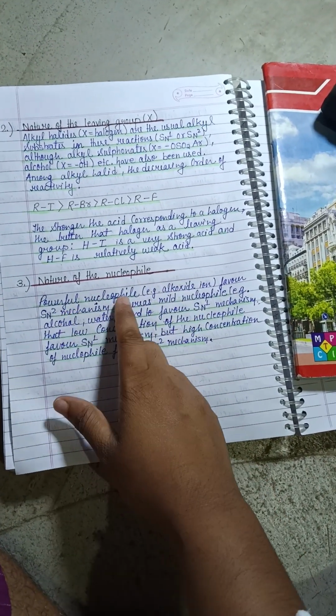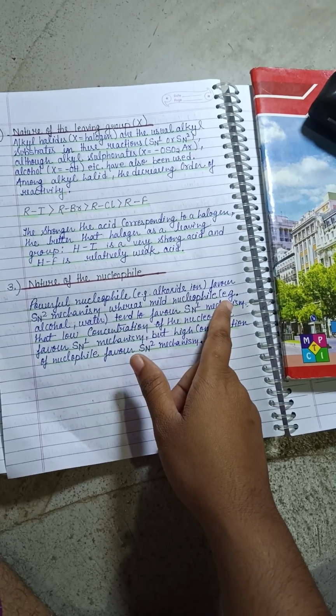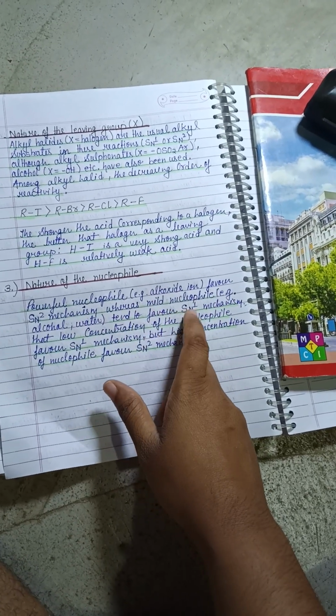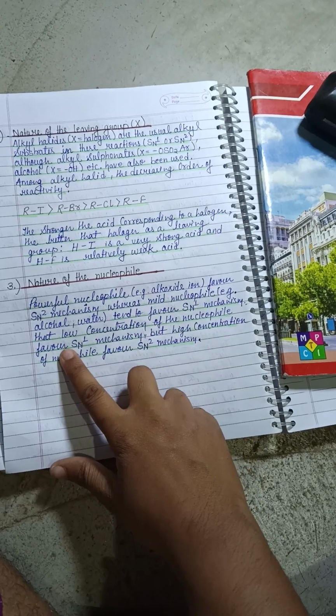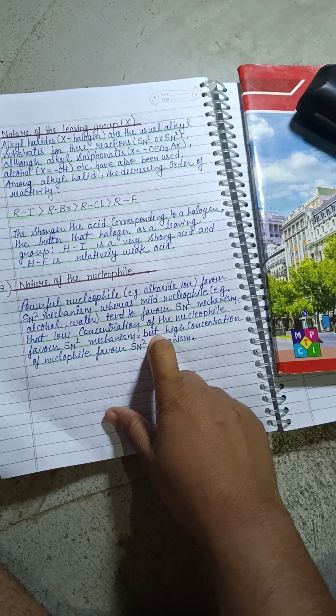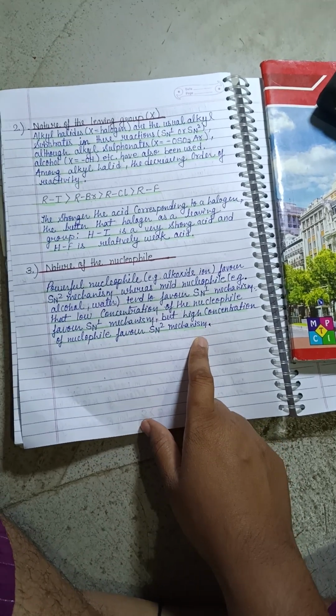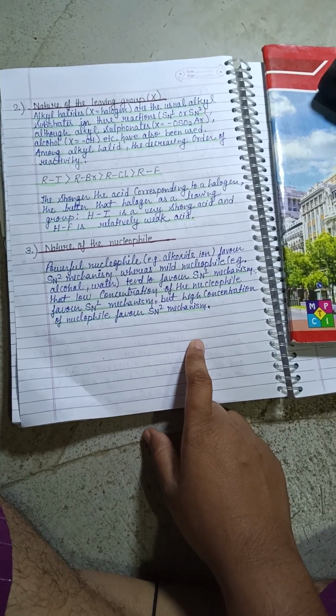Nature of nucleophiles. Powerful nucleophiles favor the SN2 mechanism. Mild nucleophiles such as alcohol and water tend to favor the SN1 mechanism. A low concentration of nucleophile favors the SN1 mechanism, but a high concentration of nucleophile favors the SN2 mechanism. So these were the factors.